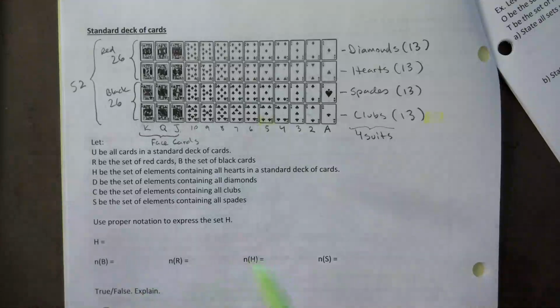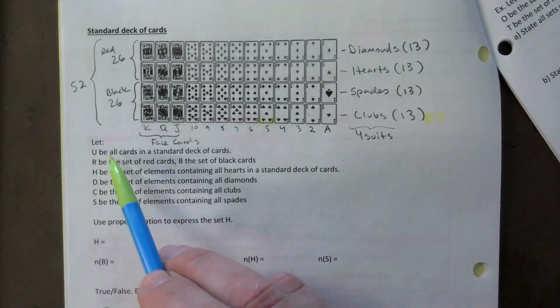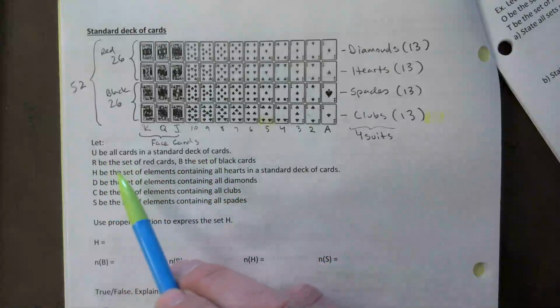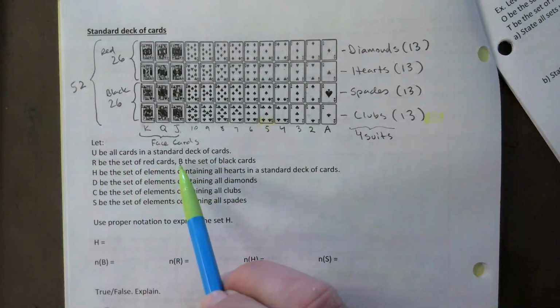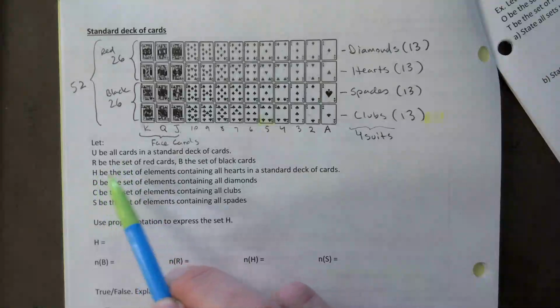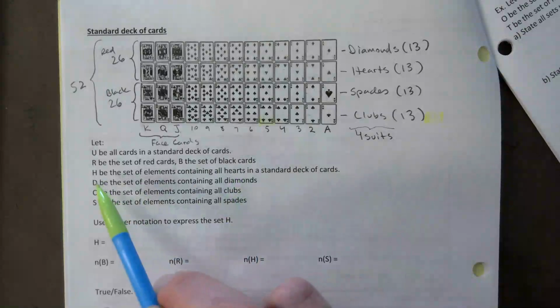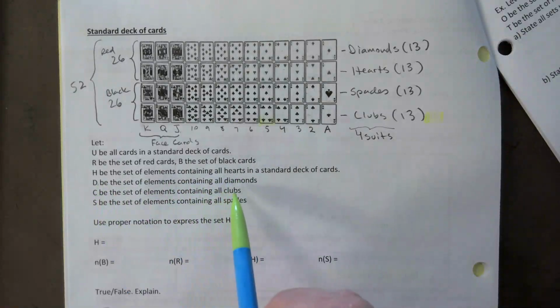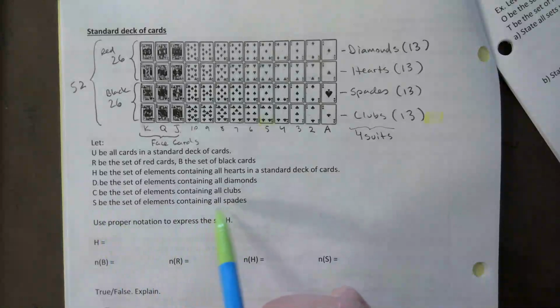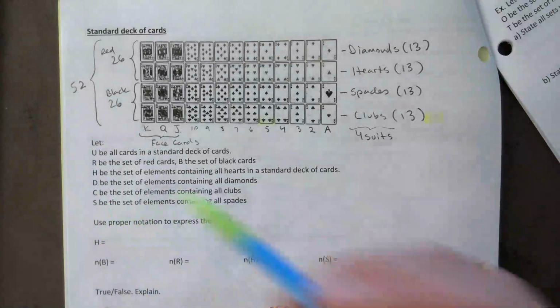So imagine this scenario where U, the universal set, is just all the cards in your deck of cards. R would be the reds. B would be the black cards. H would be all the elements or all the cards with a heart. D would be your diamonds. C would be your clubs. S would be your spades. So lots of stuff happening here.